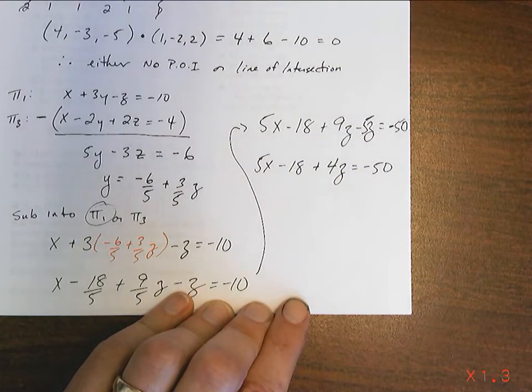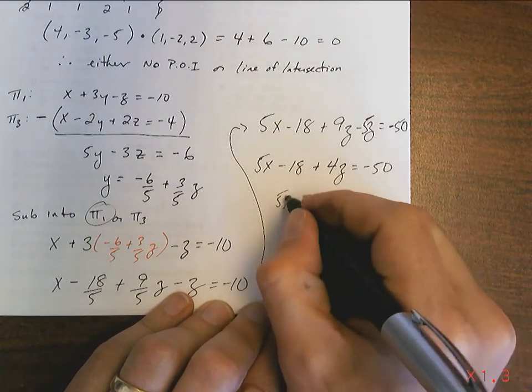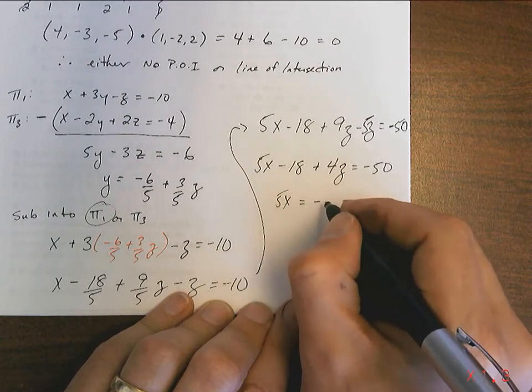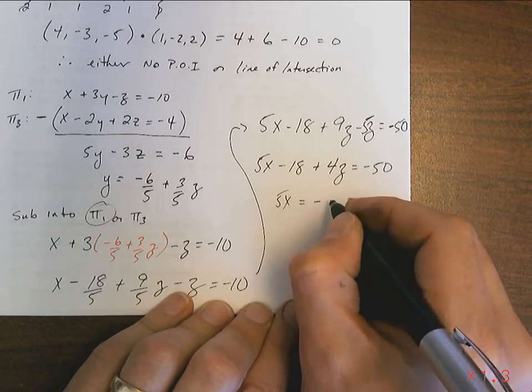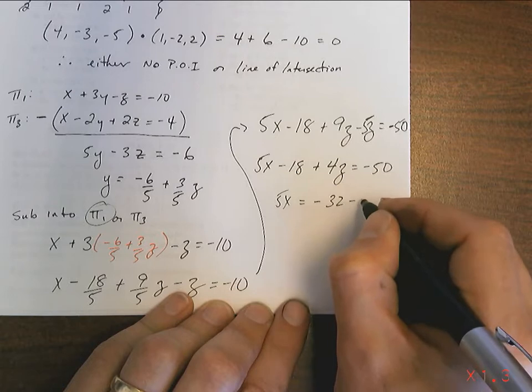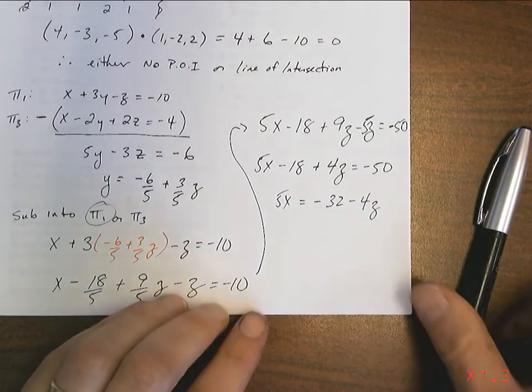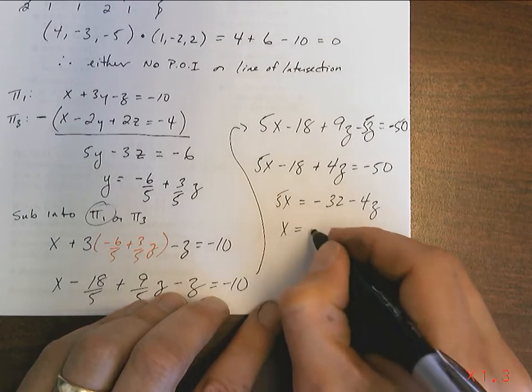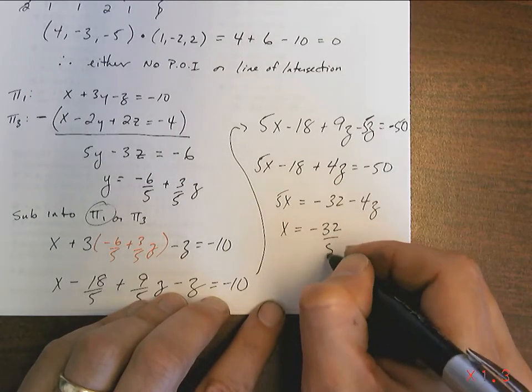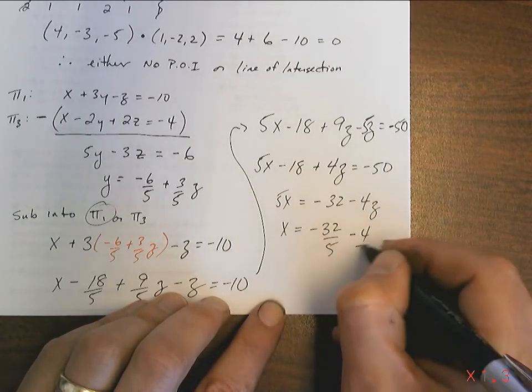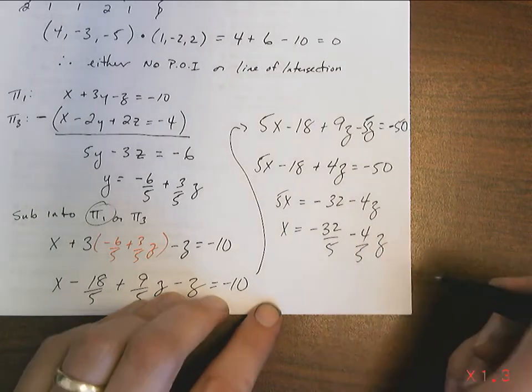Oh, goodness. Using a calculator, because I'm not good with mental math. 32. So I've got 5x equals negative 32 minus 4z. So you've got x equals negative 32 over 5 minus 4 over 5z.